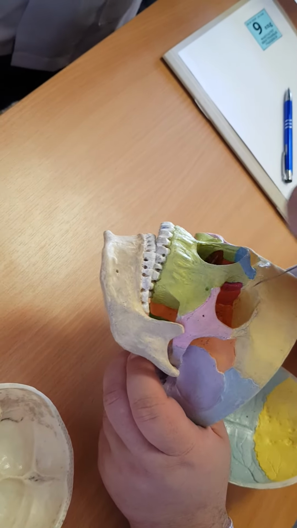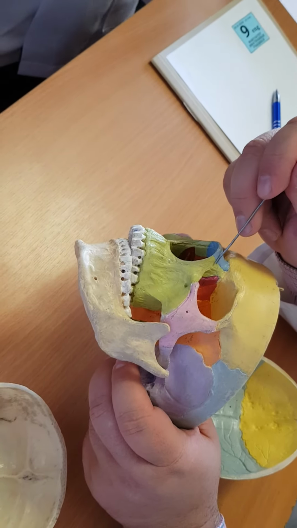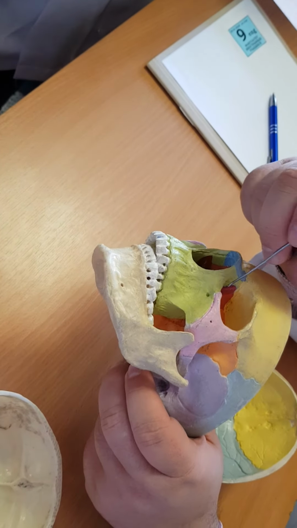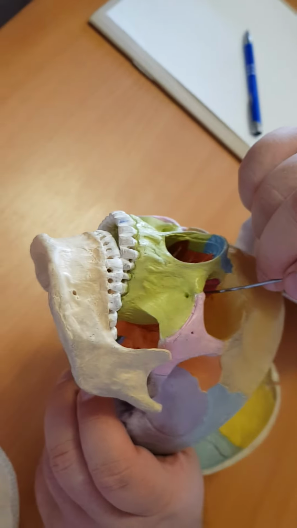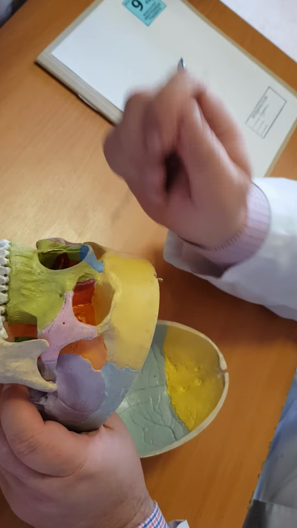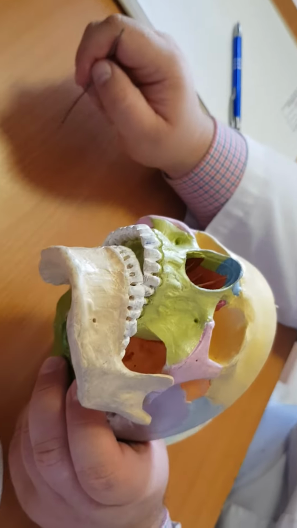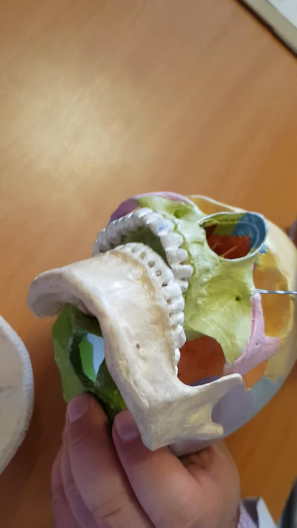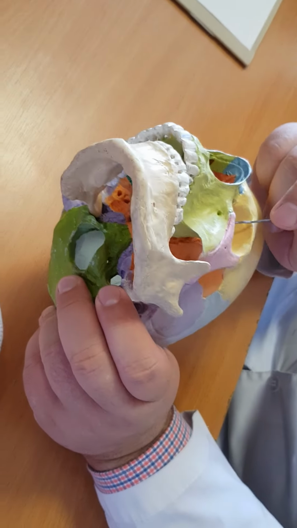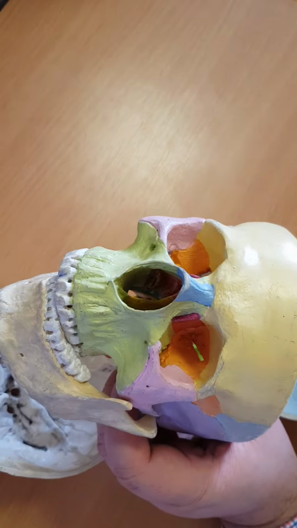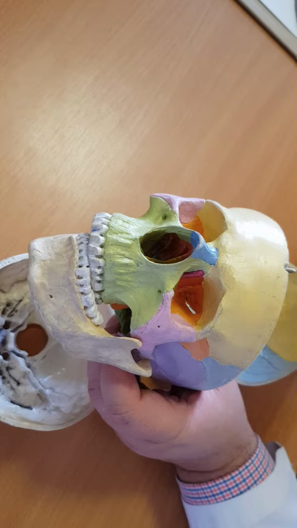And the last wall is the medial wall. Anteriorly it is a process. What is this process? Processus frontalis of the maxilla. This small bone is the lacrimal bone. Next, it is lamina orbitalis of the ethmoid bone, and posteriorly it is the body of the sphenoid bone, corpus ossis sphenoidalis. Those are the walls of the orbita.